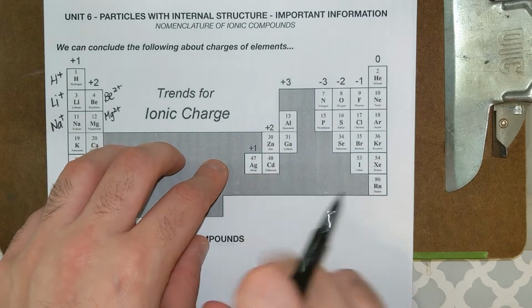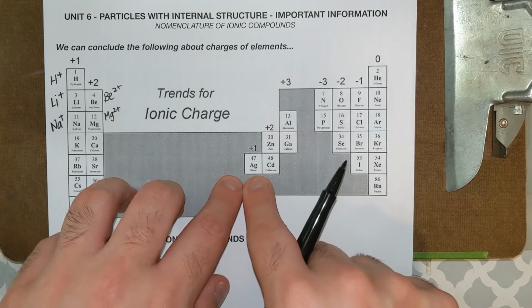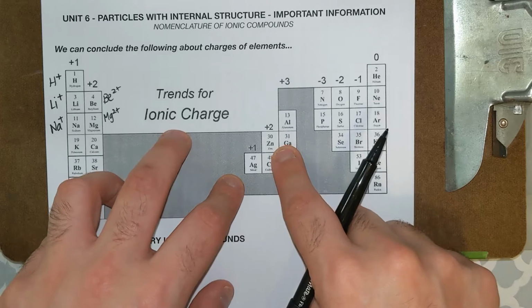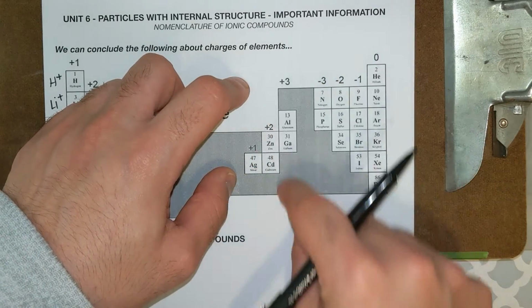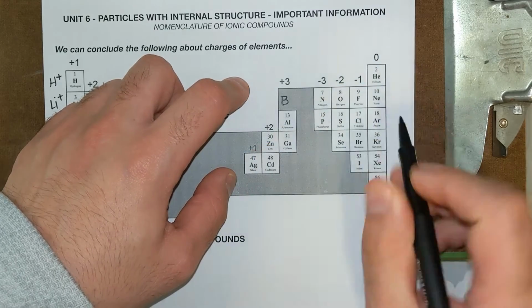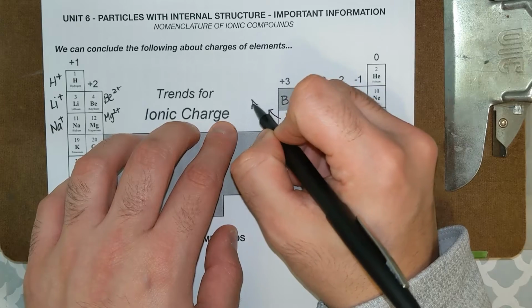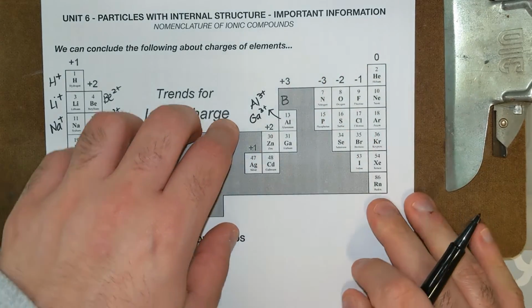These elements here, silver, even though it's in the middle here, we're going to talk about what this middle is. Silver will form a +1 charge. Zinc will tend to form a +2 charge. So keep that in mind. Then group 3 elements, even boron up here, tend to form +3 charge, so things like aluminum and gallium will form a +3 charge.